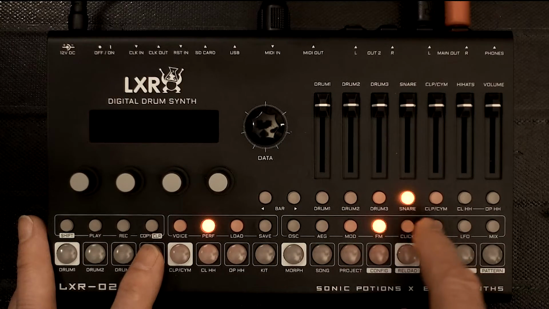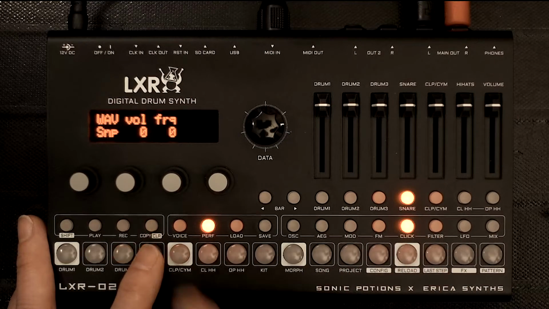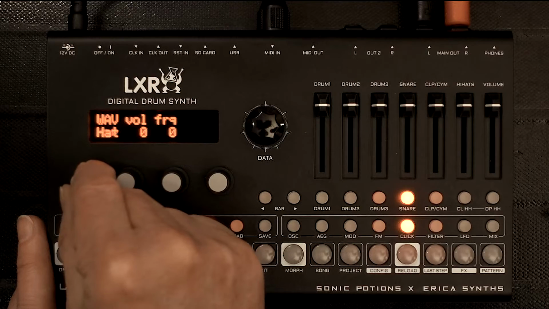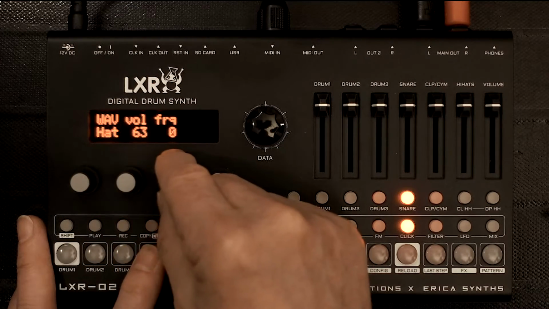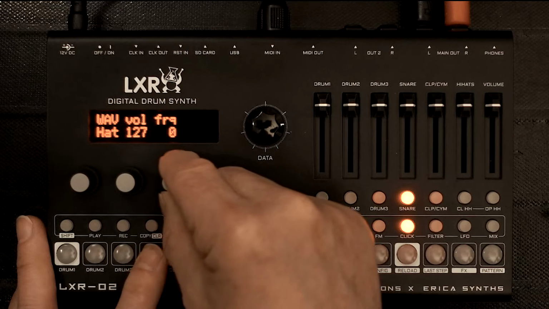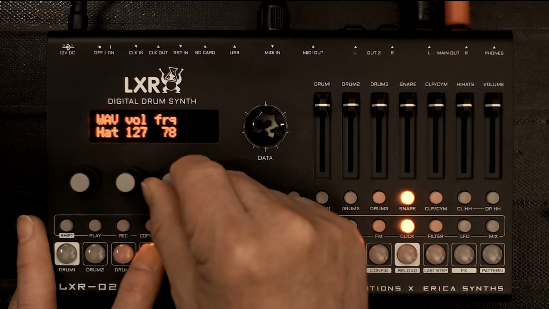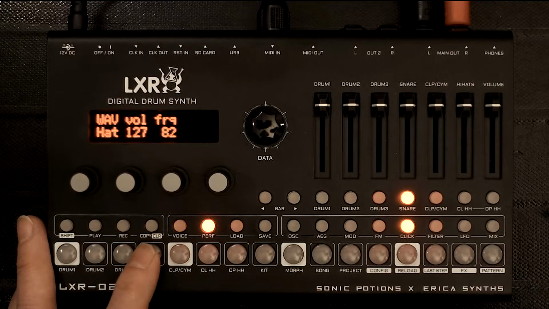FM, well, there's no FM on the snare model. Then we're into the click. Could go for an extra little sample here. Let's pump up the volume. We've got the frequency. So get a little click on that. That's not so bad.